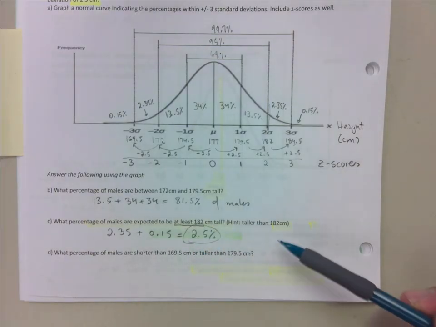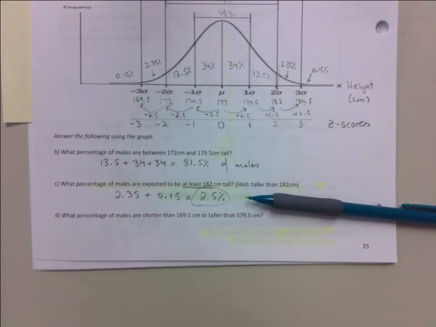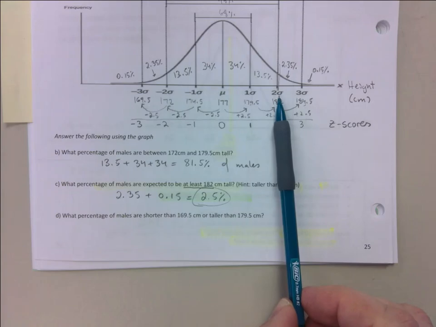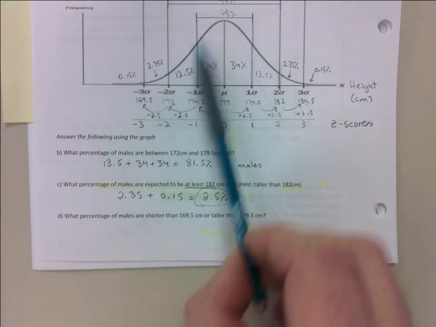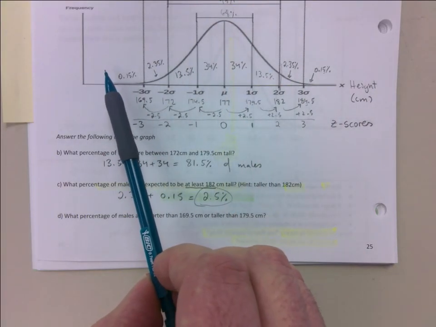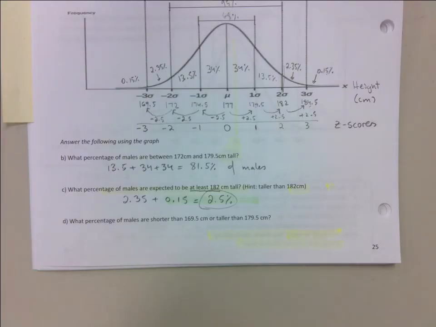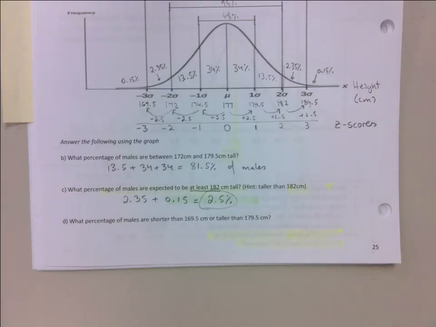Let me see if you're awake. If I asked you how many males are shorter than 182 centimeters, what would you do at this point? Shorter than 182. You would add up everything to the left, correct? But there's a faster way. What's the whole bell curve? It's 100%, right? Including these little tails here, it's 100%. So couldn't you just go 100% minus 2.5? Then you get all the ones that are shorter than, right?